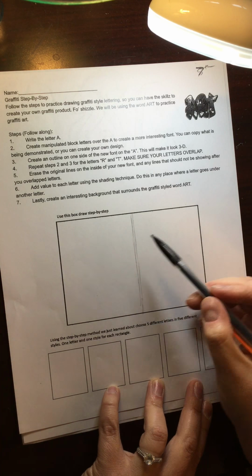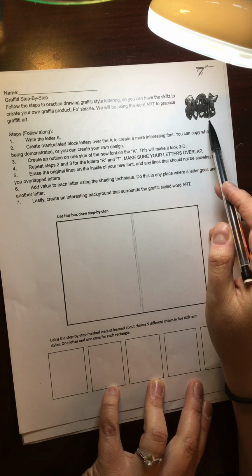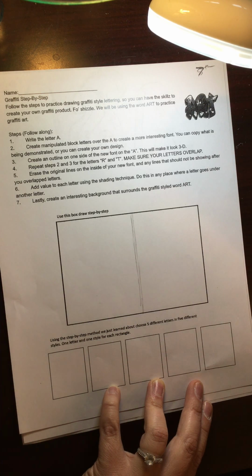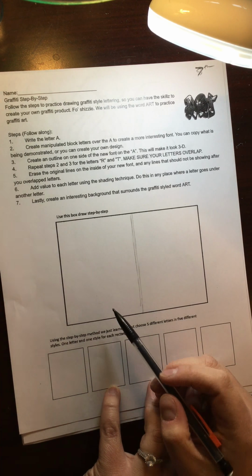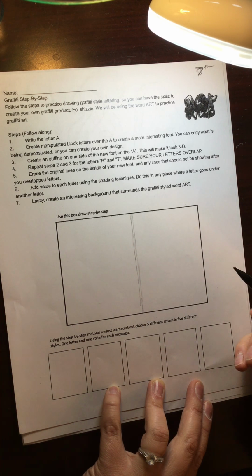Okay? So this is to help us with letter spacing. Now we don't have to worry too much if you've got a short name. But if you have a long name, like if I was to do my last name, that's a lot of letters, and I have to make sure that I can fit them all in the space that's given. Art's not that hard to do.